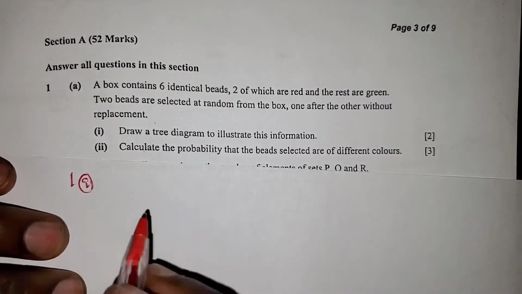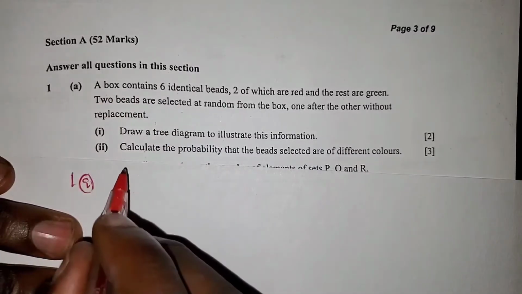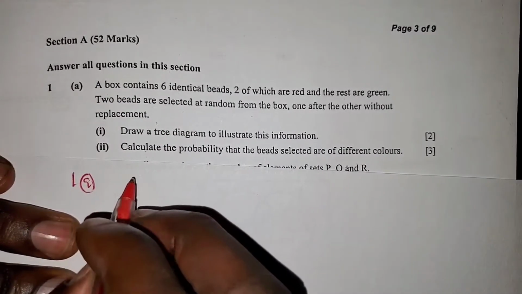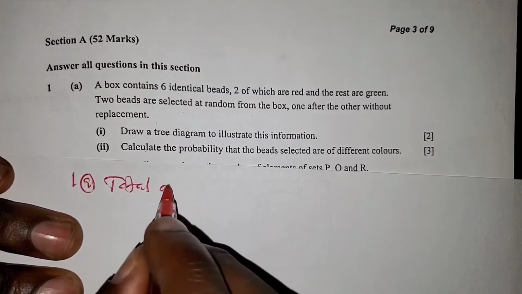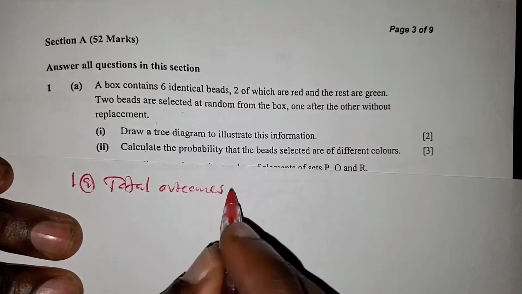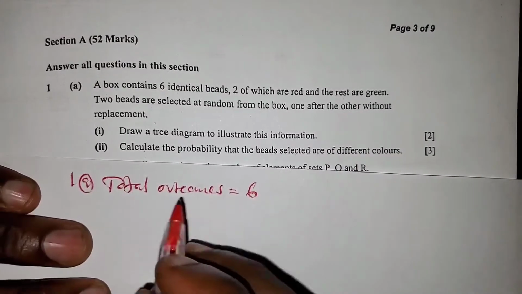Now, in the box you have 6 identical beads, so the total outcomes is 6.